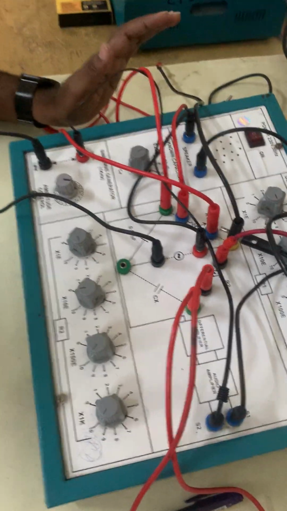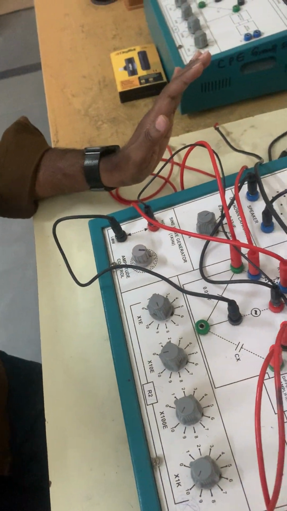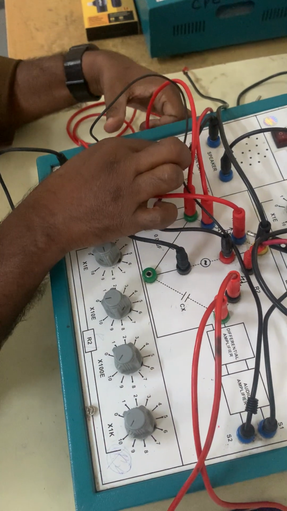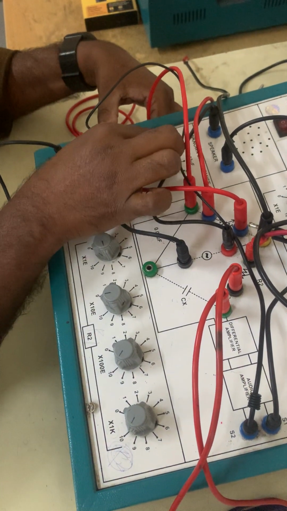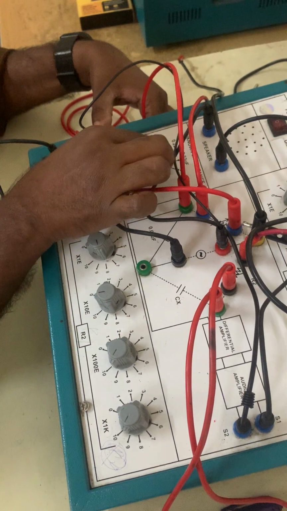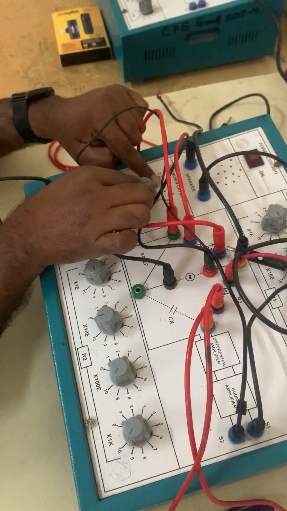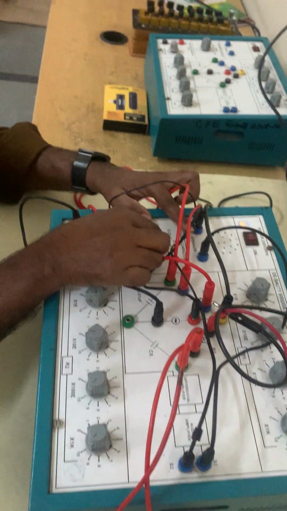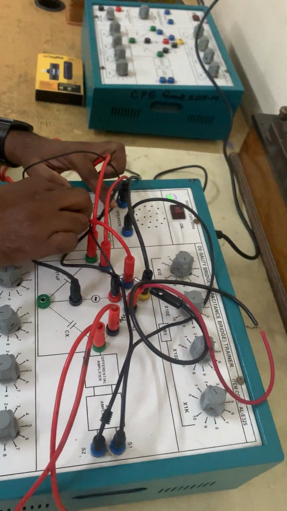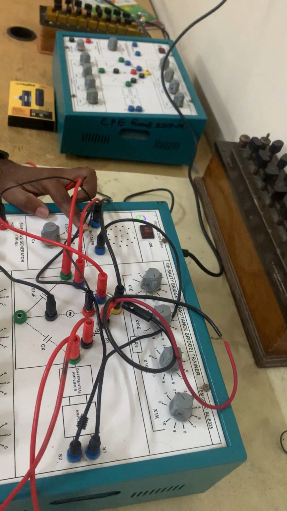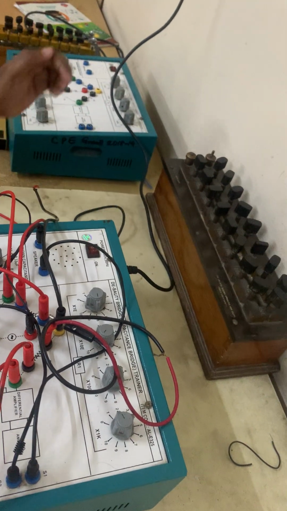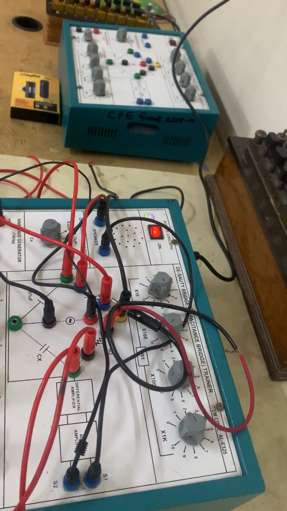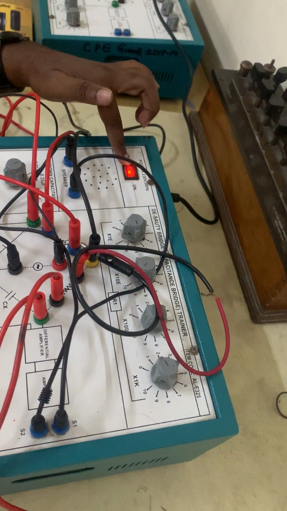So what do we have to do? We are following the procedure. First, you have to keep the unknown capacitance. Here three are there: 0.22 microfarad, 0.33 microfarad, 0.47 microfarad. First, you have to keep 0.22 microfarad. I am keeping 0.22 microfarad. Switch on the power supply. So I switch on the power supply, right?